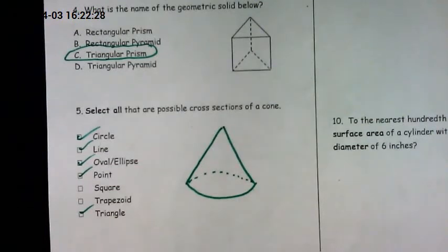Alright. What other ones are we missing? A point. That one, again, just picture my hand. If I touch it like this, it's only touching the very tip, so it's a point. If I had it right on the edge, it's only intersecting it at a line.